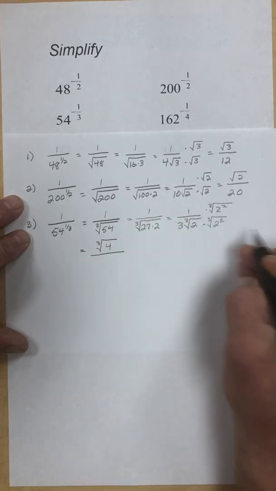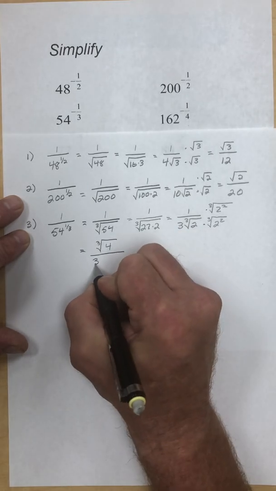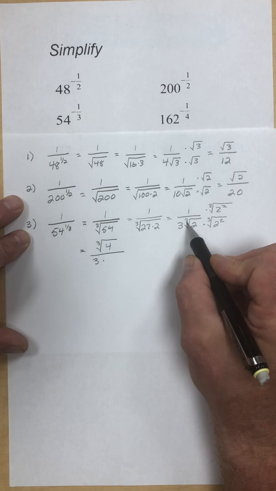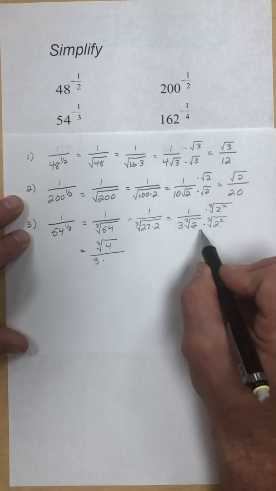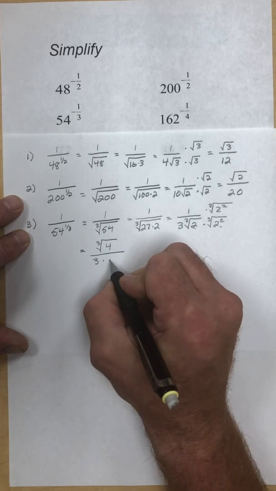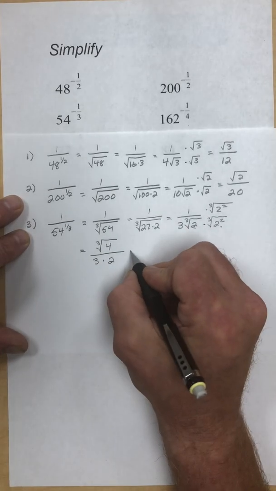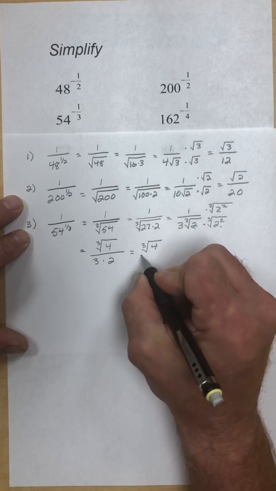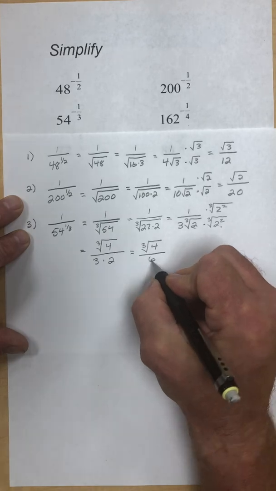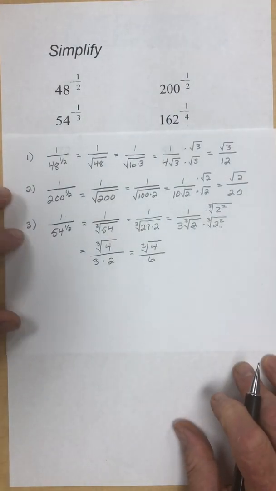And then down below I'm going to get the 3, and then the cubed root of 2 cubed, because 2 to the first times 2 squared is 2 cubed. So the cubed root of 2 cubed is just 2. And so we just get the cubed root of 4 all over 6, and that's rationalized.